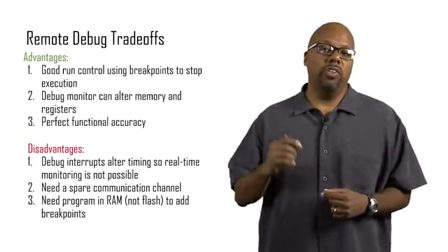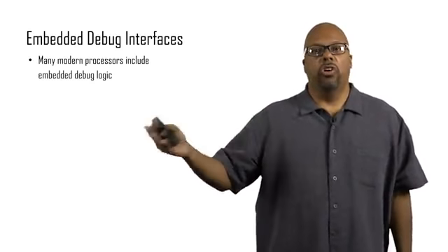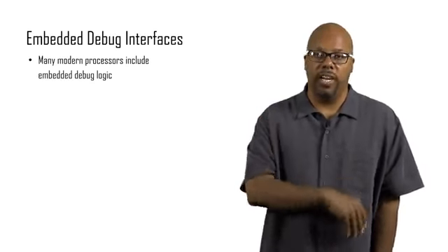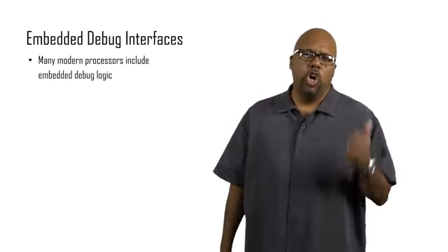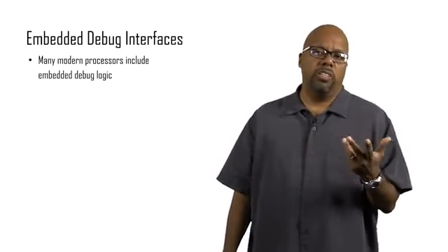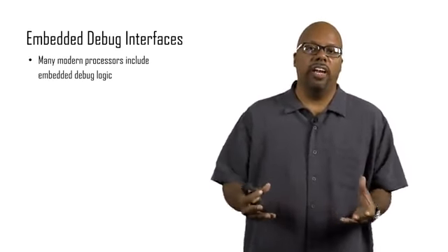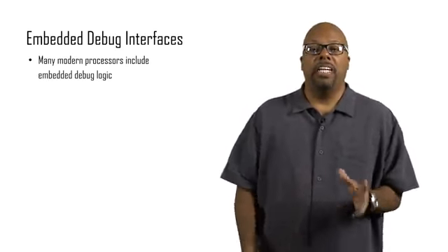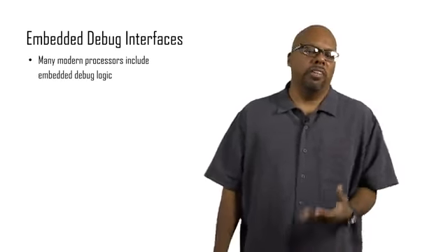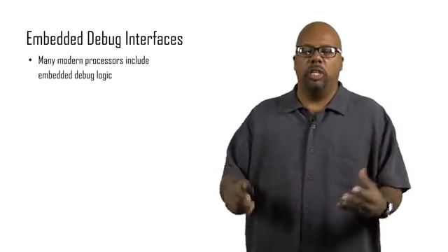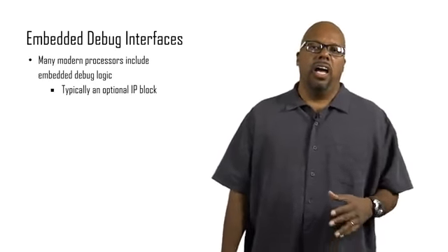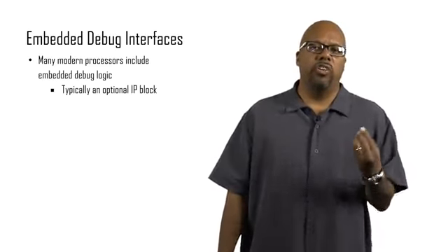So you don't have to have a debug monitor anymore. The debug monitor was a program that runs on your Arduino, let's say. This is saying, look, forget the program. We're going to put hardware in there that does those functions directly, which makes it faster. It also makes it possible to do in parallel. It's efficient. It costs a little bit because it costs area on the chip. The chip has to get bigger to accommodate the extra logic that you're embedding in there. But it's a useful feature, and it's getting more and more common because space is relatively cheap on a chip. Typically it's an optional IP block, an intellectual property block, an optional piece of hardware that you can add to the chip design.